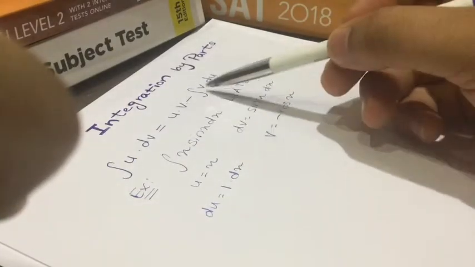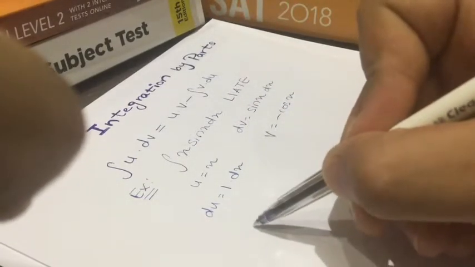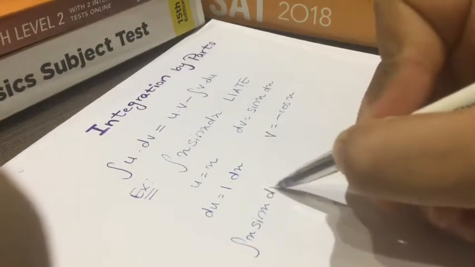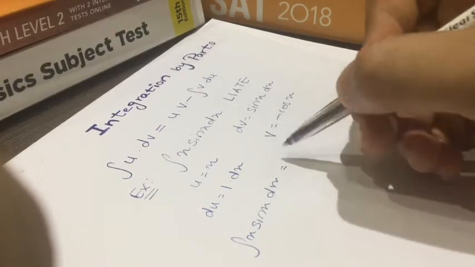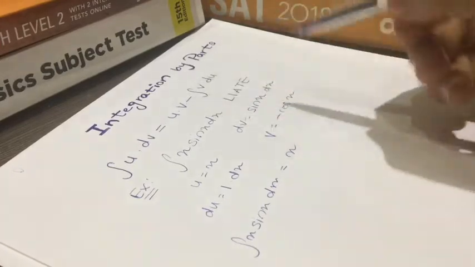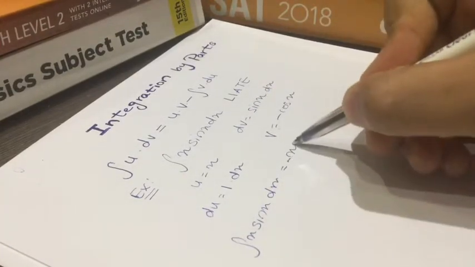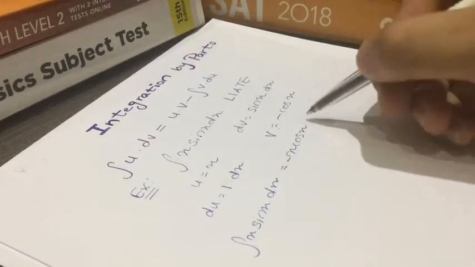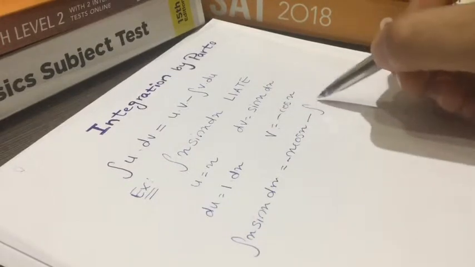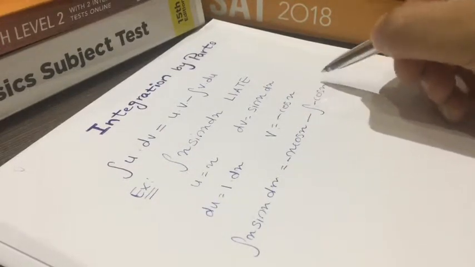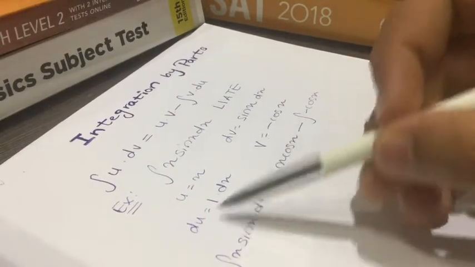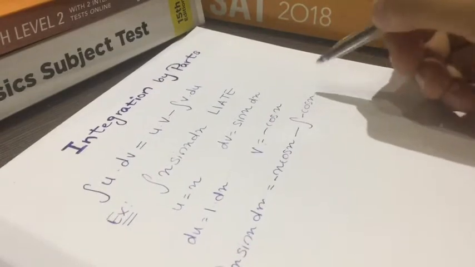Now we'll apply this formula, integration of x sine x dx equals u, this x, times v, which is negative cosine x, minus the integration of v, which is negative cosine x, times du, which is here 1 times dx.